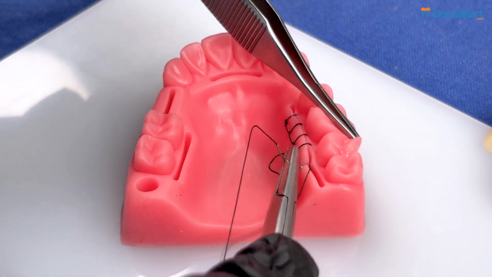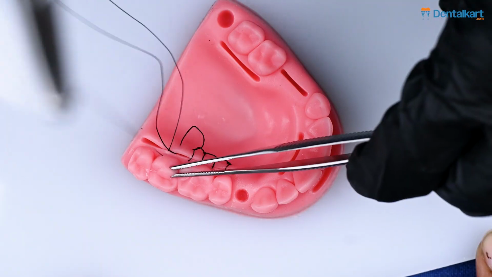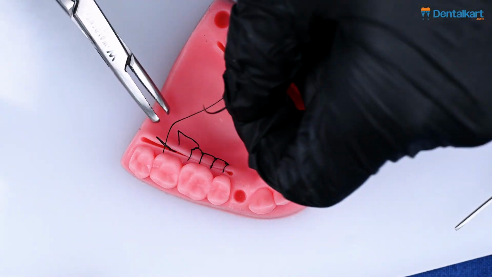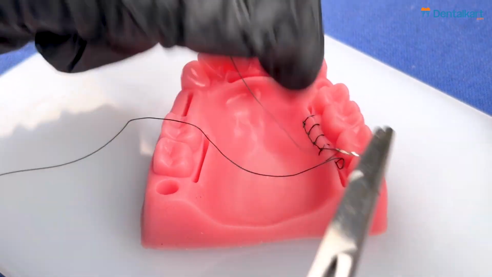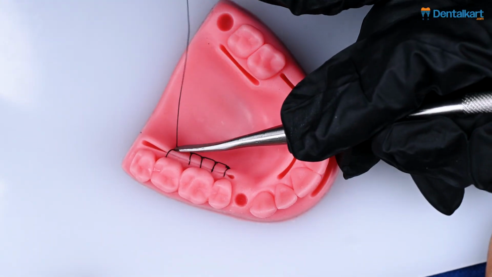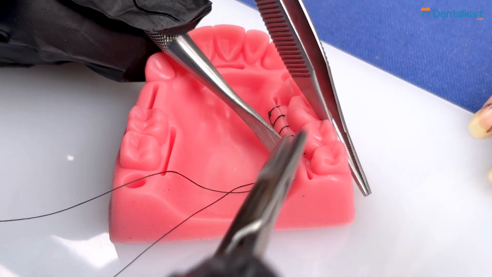And in comparison to a simple interrupted suture or individual sutures, you are still saving a lot of time. The key here is the locking mechanism. That is the main difference between this and the simple continuous suture. And adaptation of each knot before going on to the next knot is important. You can take help of your assistant to do that.